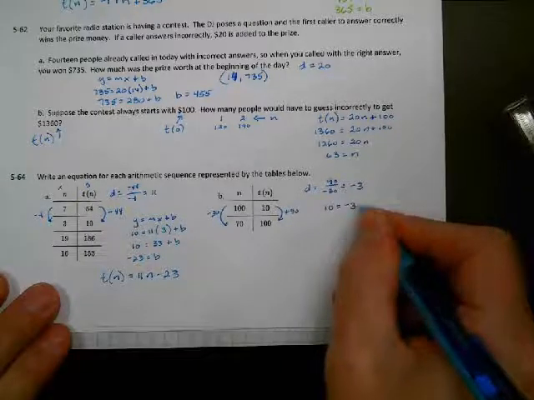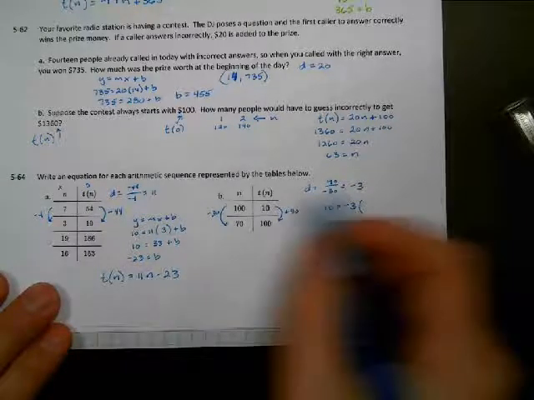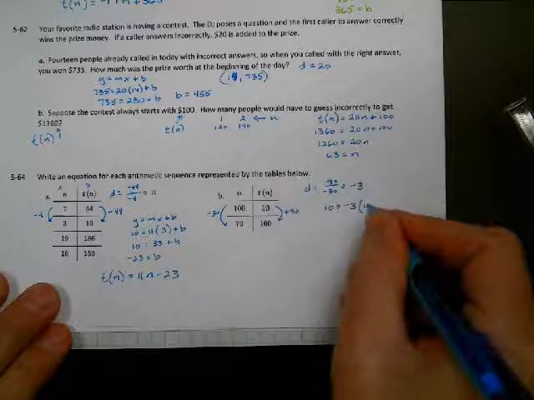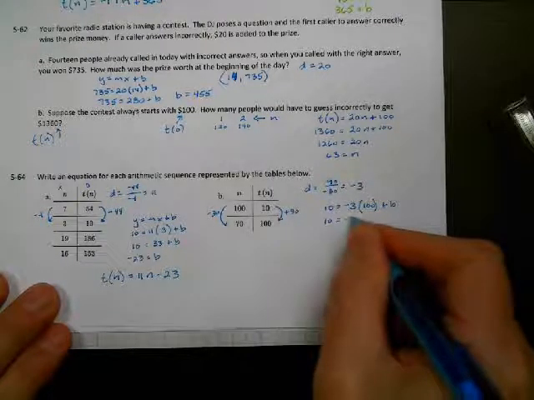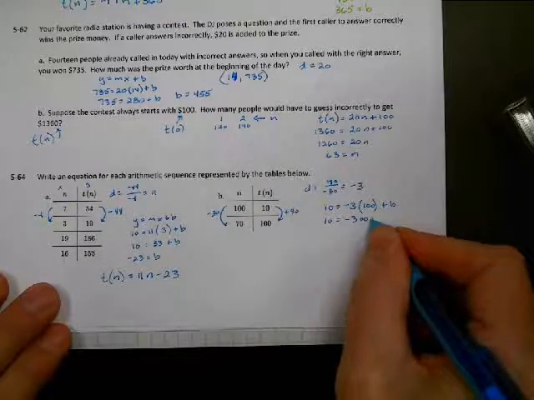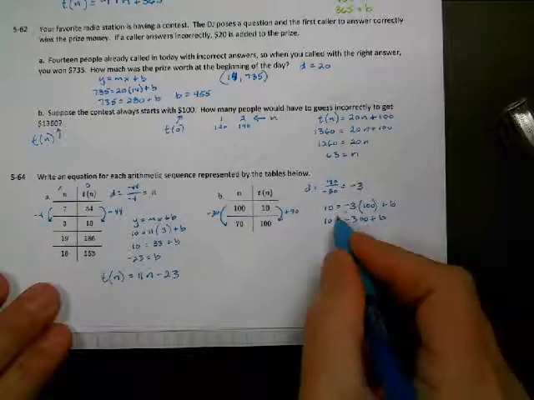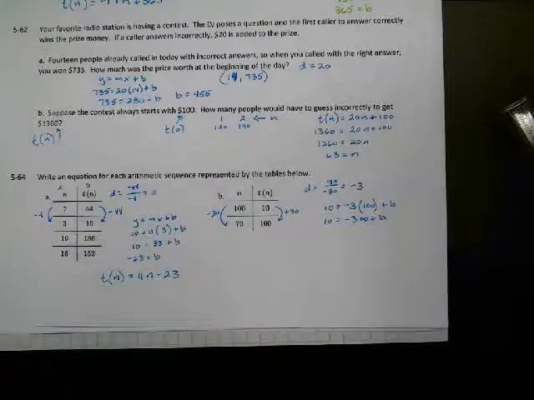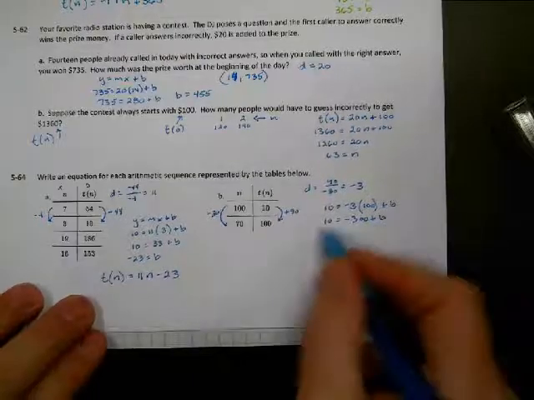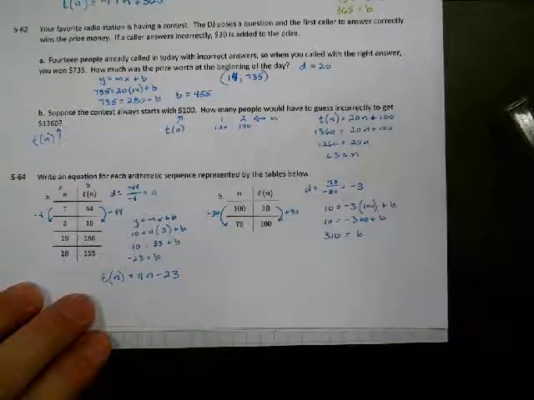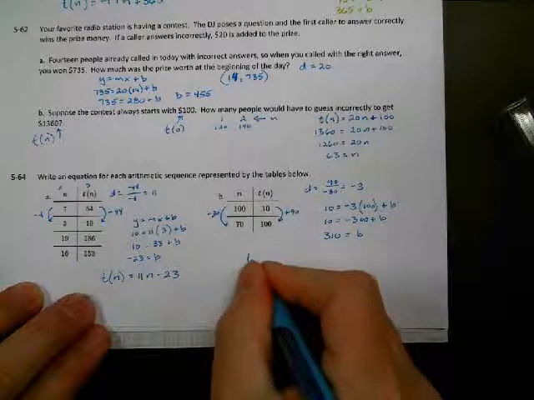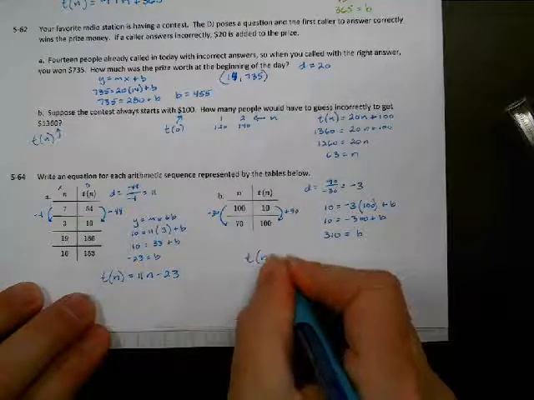So we got 10 equals negative 300 plus b. I'm going to add 300 to both sides. We get 310 equals b. So the nth term is equal to the common difference of negative 3 times the term number, n, plus 310.